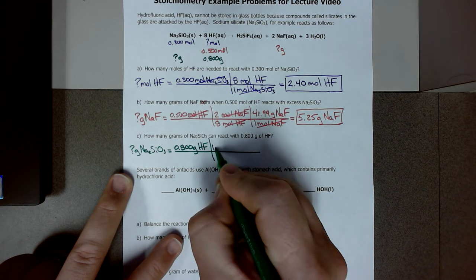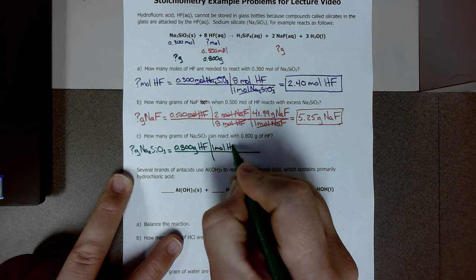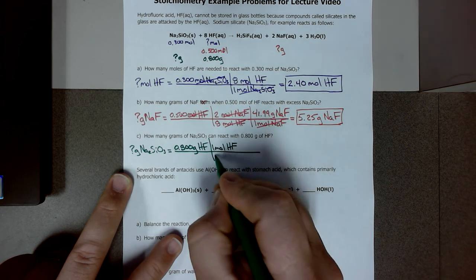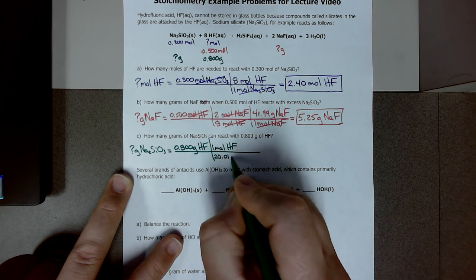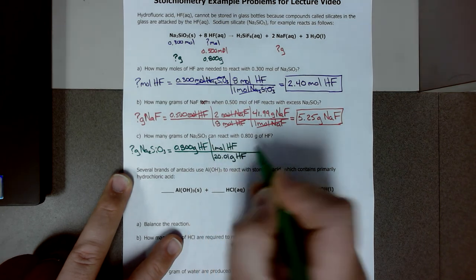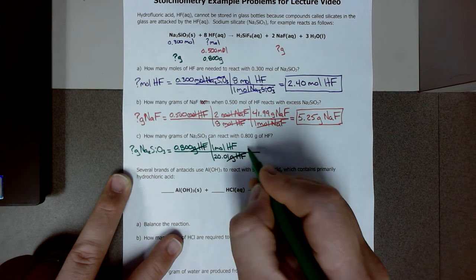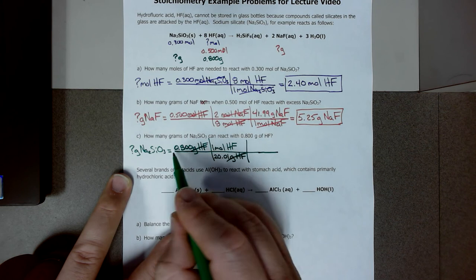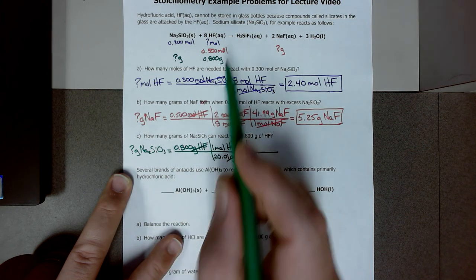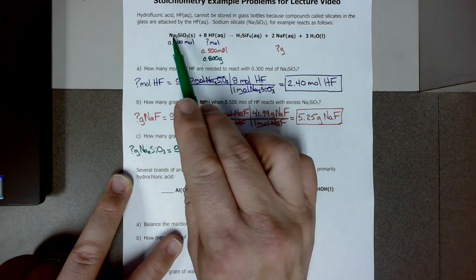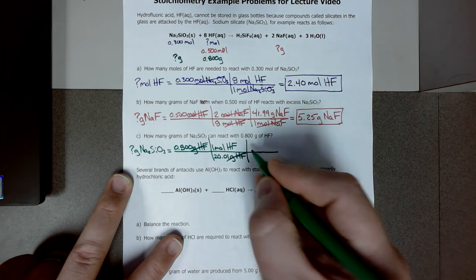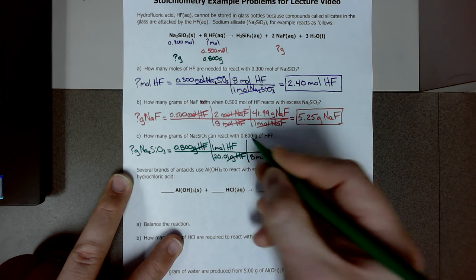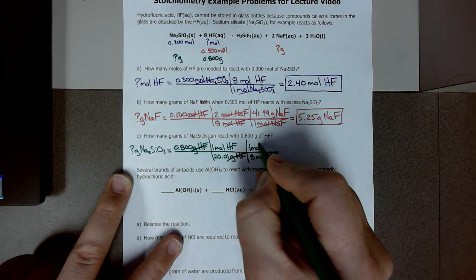So 1 mole of hydrofluoric acid is 19 plus 1.01, so it's 20.01 grams of the hydrofluoric acid. Now I'm going to go from the hydrofluoric acid and compare it to sodium silicate. So that's 8 moles to 1 mole using the coefficients. So 8 moles of HF will react with 1 mole of the sodium silicate.